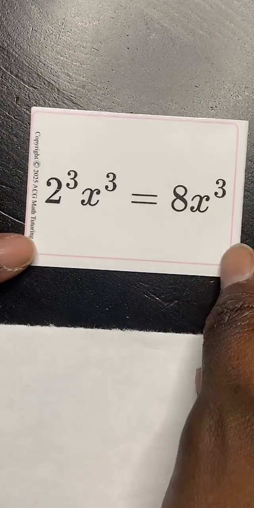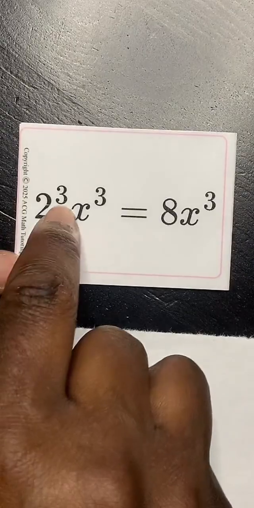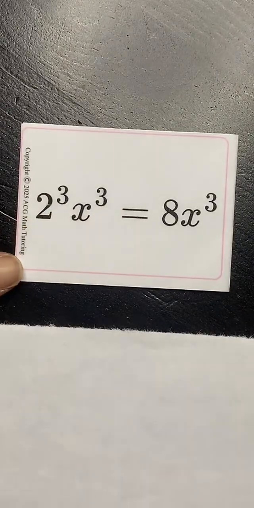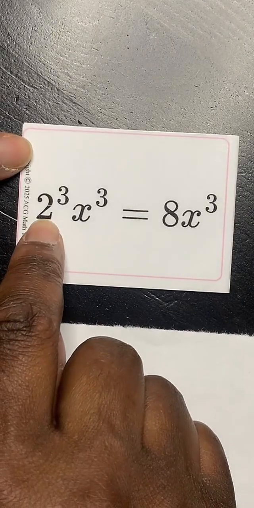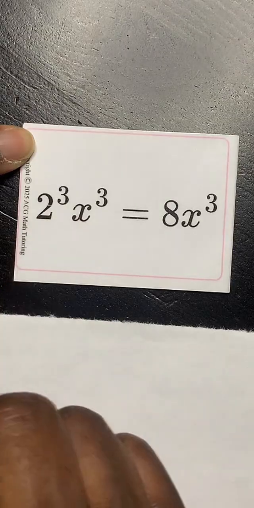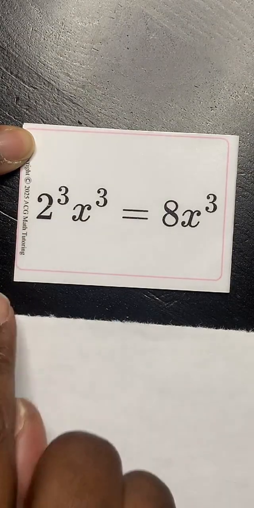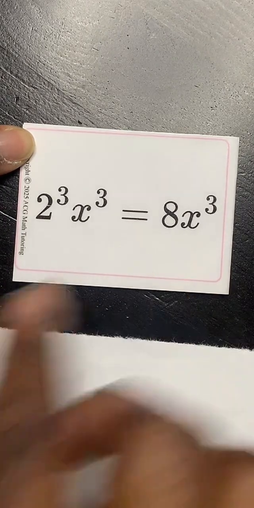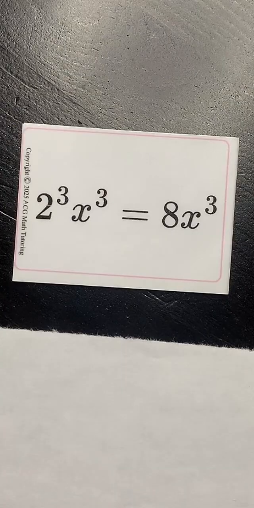Okay, if you cube everything, that means 2 to the third power, and also x to the third power. So 2 to the third power, that's not 6. You're basically saying to your base, hey base, I need for you to multiply to yourself 3 times. So 2 times 2 gives me 4, and the 4 times 2 will give me 8. Okay. There we go. All right, so let's get a couple more in here.